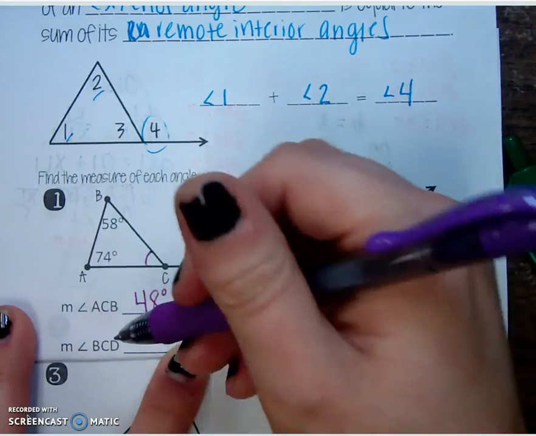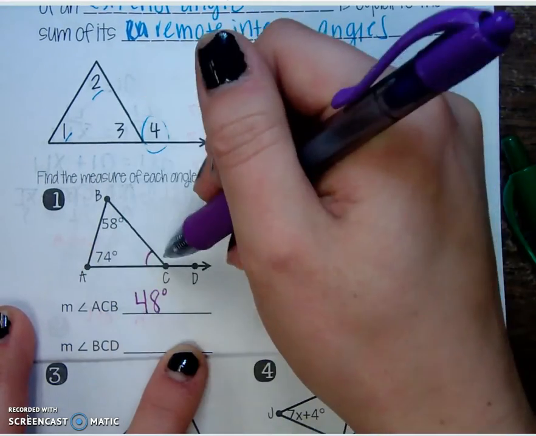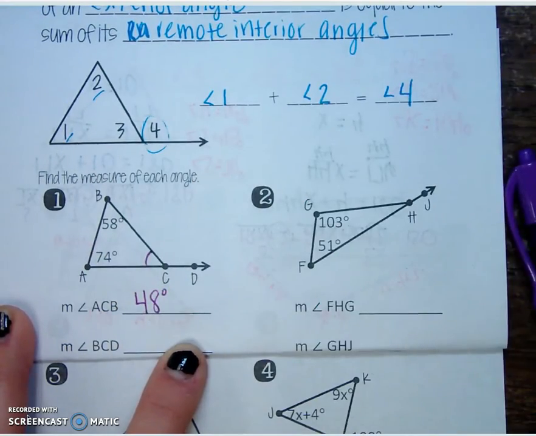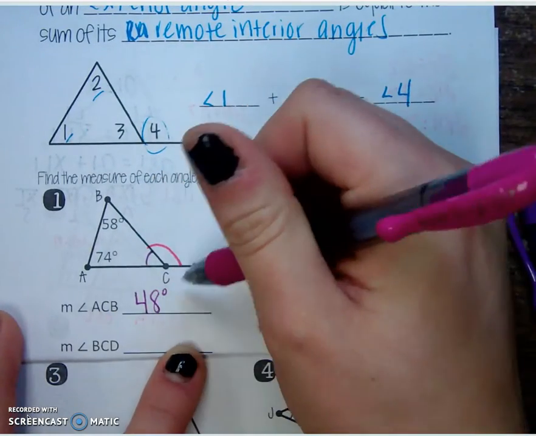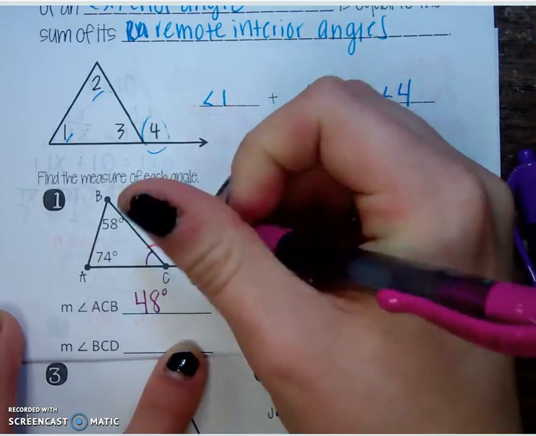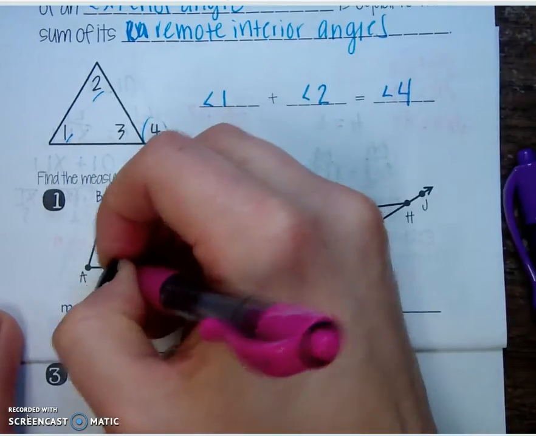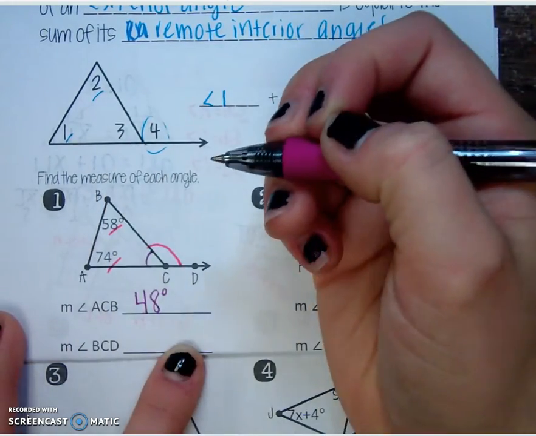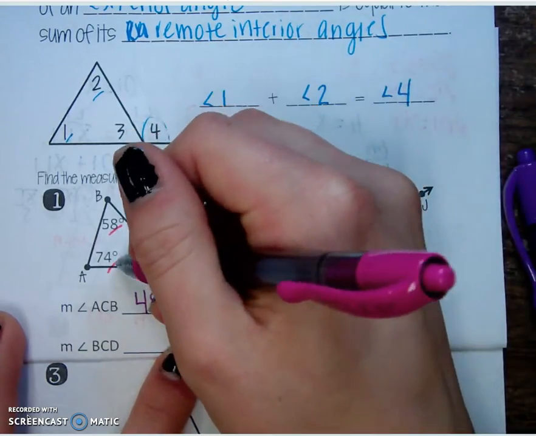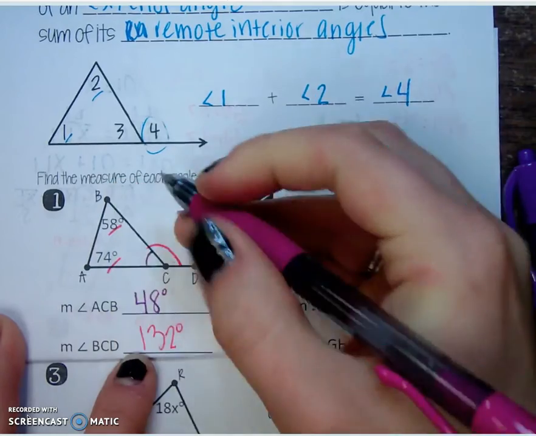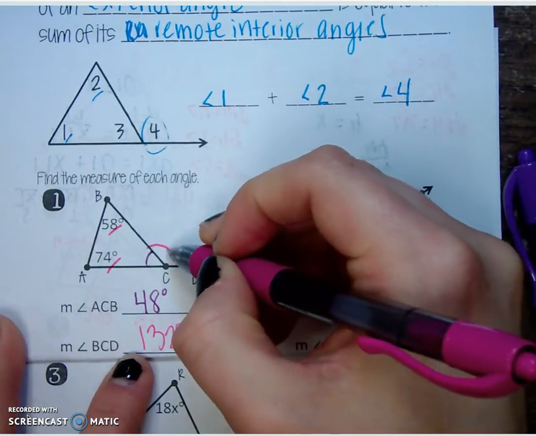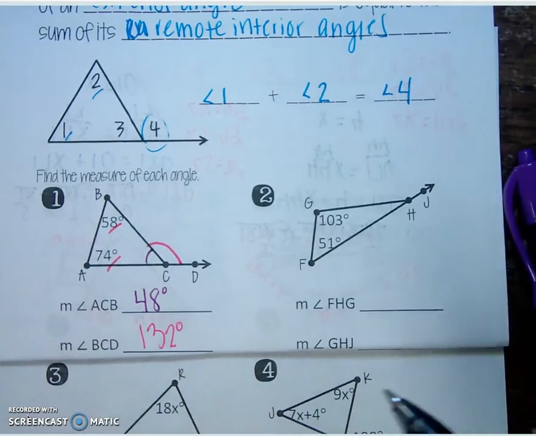And then I'm looking for angle BCD. So BCD, that's this angle. I know that that exterior angle is exactly the same as the sum of my interior angles. 58 plus 74 is 132, which makes it the same as that exterior angle BCD.